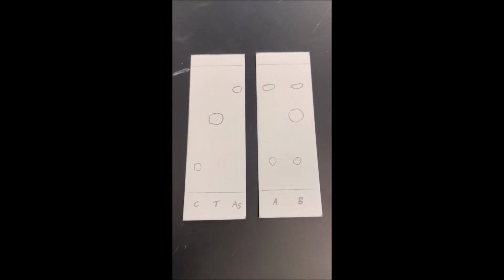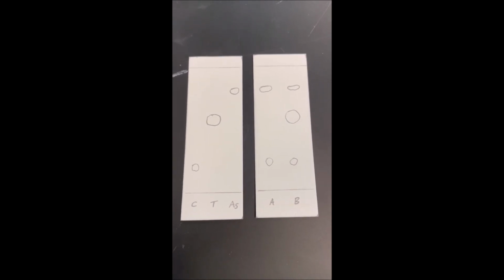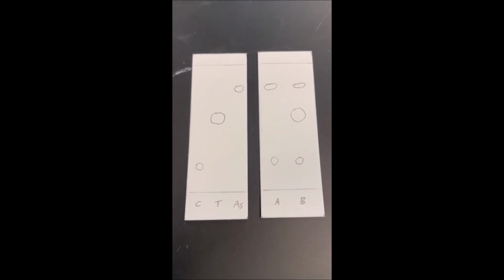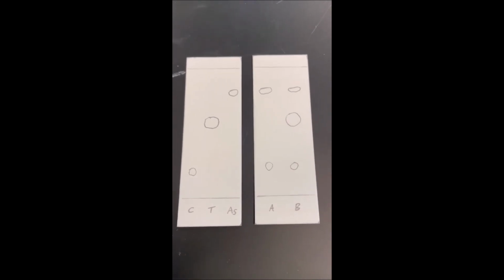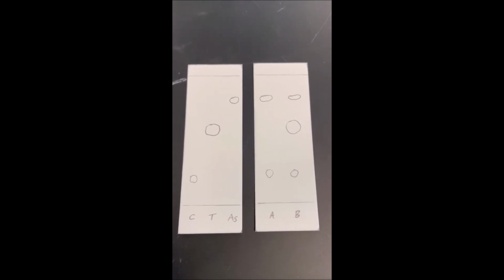And with that, you can tell exactly which of my components, caffeine, Tylenol, and aspirin, are in each unknown A and B. And then hopefully with that information, you can figure out which unknown is which.